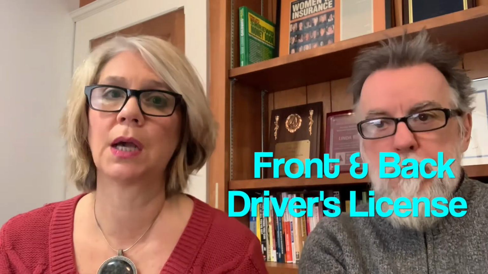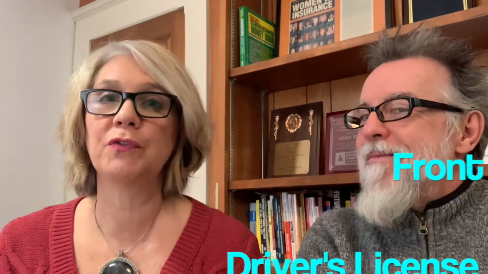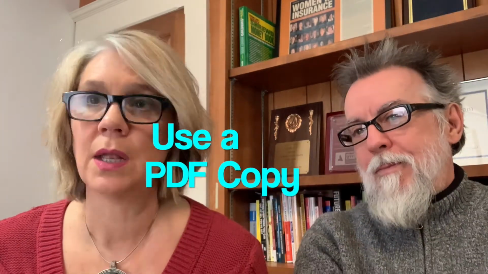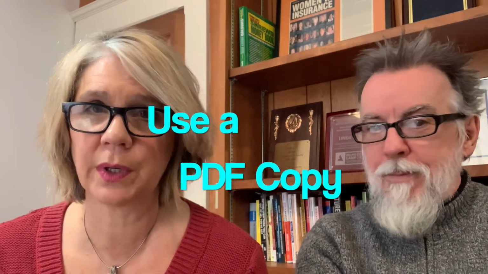Here we go. Next is a clear color PDF of your driver's license, front and back. Not an image taken on the steering wheel. Not an image on your pillow before you go to bed. Or the kitchen counter. That's another one I've seen. Kitchen counter. I've seen a lot of people's really nice granite and marble kitchen counters.